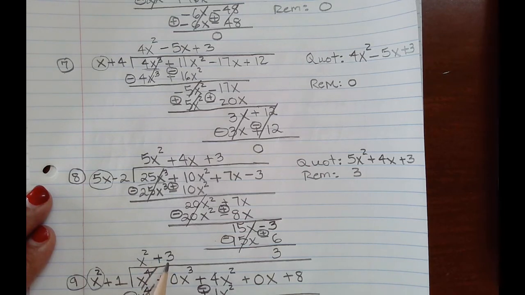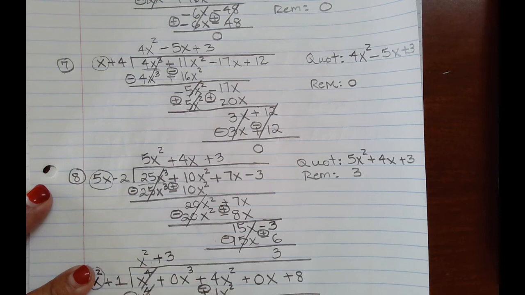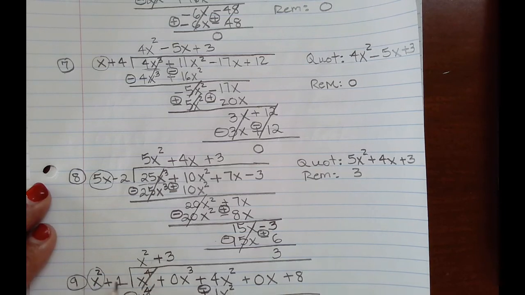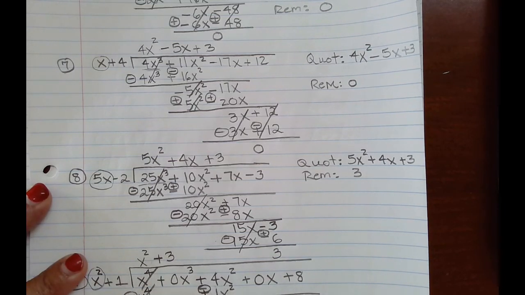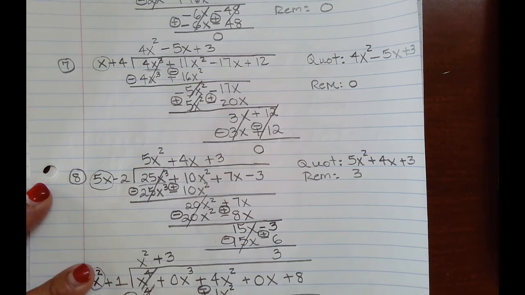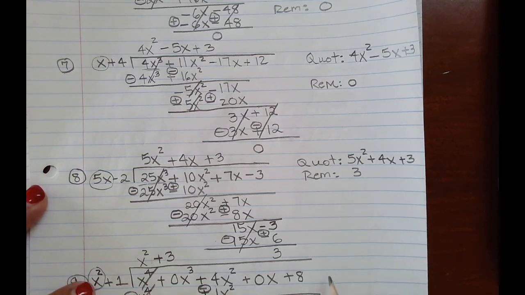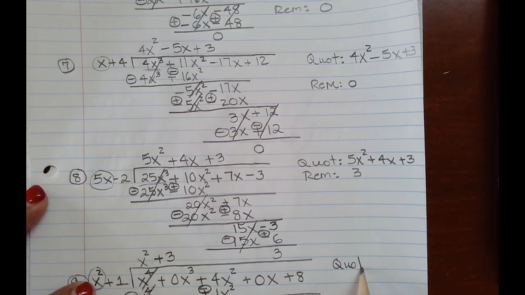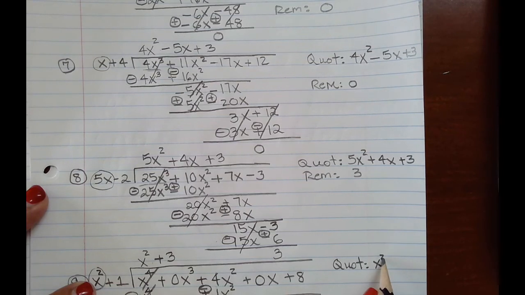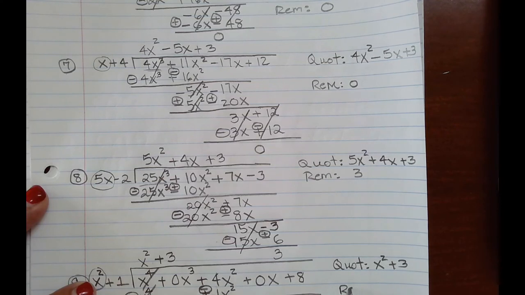Once you get a new term in your quotient, you go 3 times x squared, 3x squared. And you can bring down these terms. And then 3 times 1 would have to go under here because this is the column with the constants. Then don't forget to subtract, since that just means switch the signs. So this would be 3x squared minus 3x squared. That's gone. You have 0 x terms, and 8 minus 3 is just 5. So that's your remainder. So your quotient here is x squared plus 3, and your remainder is 5.